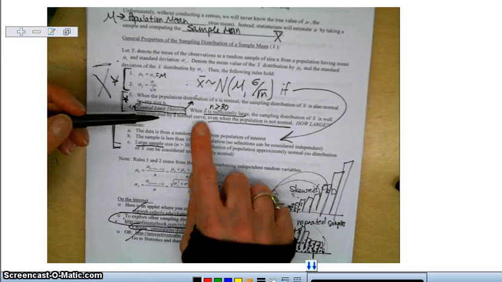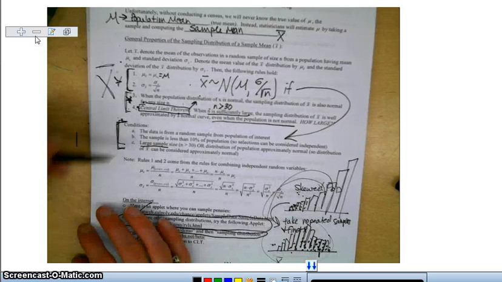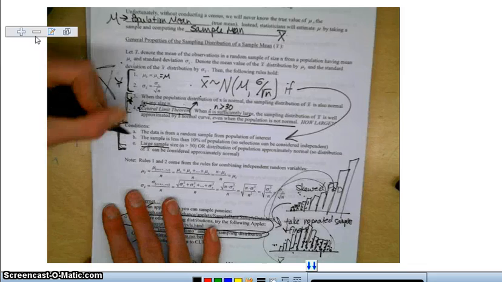So when n is sufficiently large, the sampling distribution of the mean is well approximated by a normal curve, even when the population is not normal. Now you don't really need to worry about that a whole lot. You need to know what the central limit theorem says, though. Okay, they've already discovered it and figured it out. All right, so now let's look at the conditions.